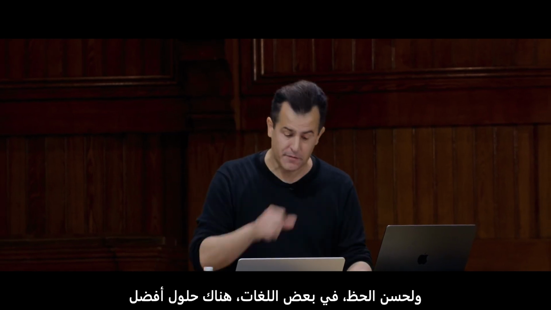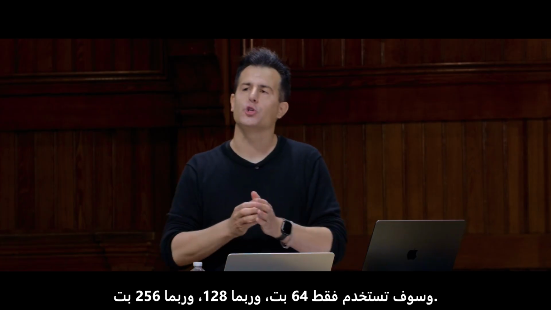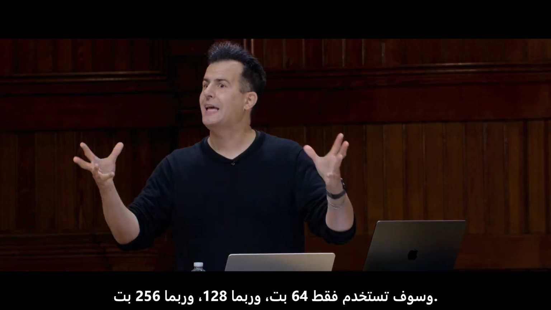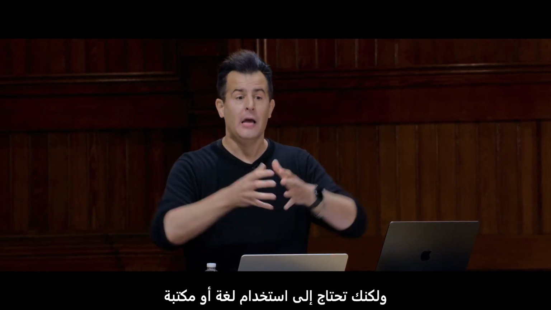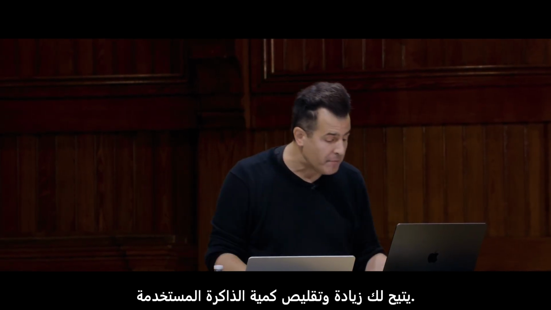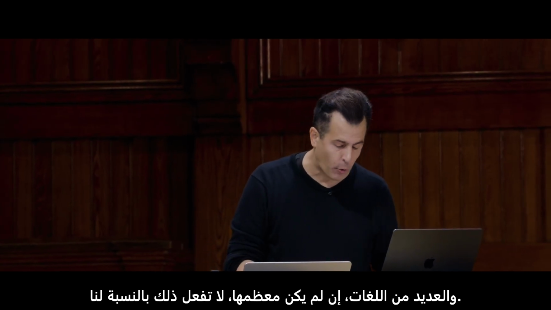Thankfully, in some languages, there are better solutions where you can use big integers, and you'll just use 64, maybe 128, maybe 256 bits. But you need to use a language or a library that allows you to grow and shrink the amount of memory being used. And many, if not most languages, do not do that for us.